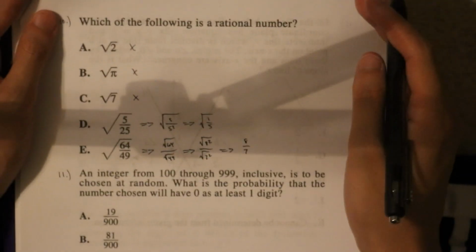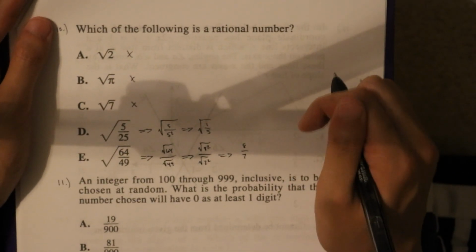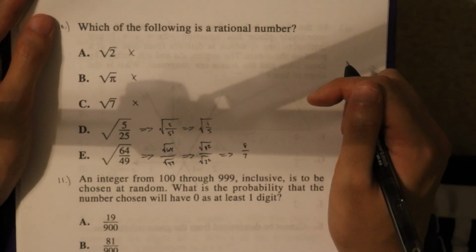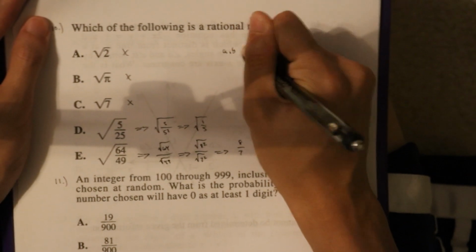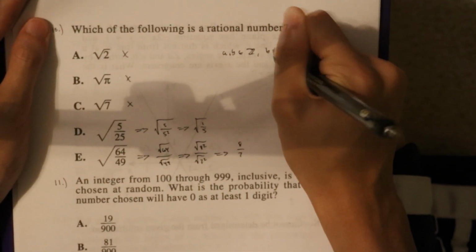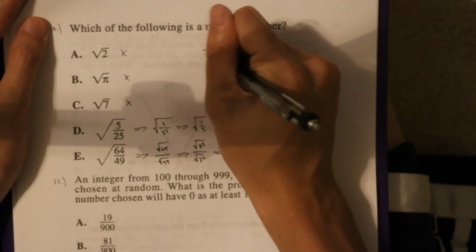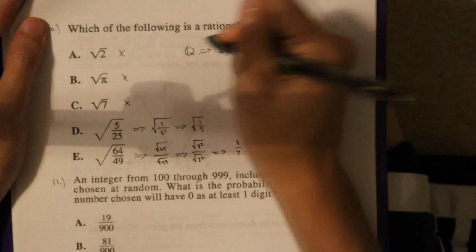Remember, rational numbers are defined as a over b, where a and b could be any integers, and also that b does not equal 0, otherwise it would be undefined. I'll write that down just for a reminder: any integer, b cannot equal 0. That's what rational numbers are.